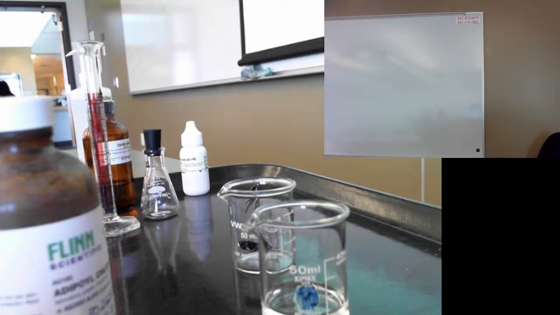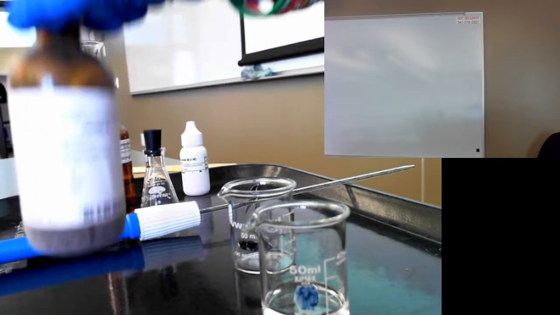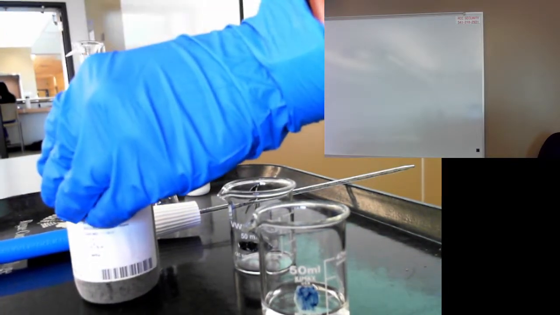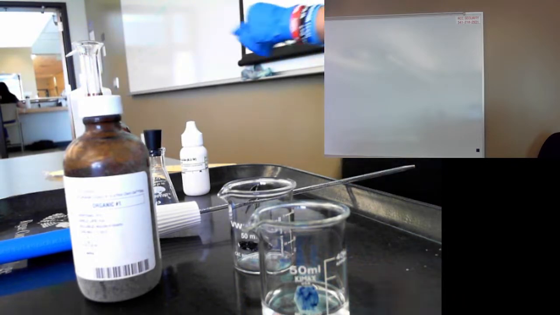I have a little baby iPad if I can open it. Now I have this little pipette here. This is a 1 ml pipette. I need half a mil, so I'll use this. And this is my adipoyl chloride. Oh, before I do that though, I forgot a pipette for my cyclohexane. So let me run and get that.